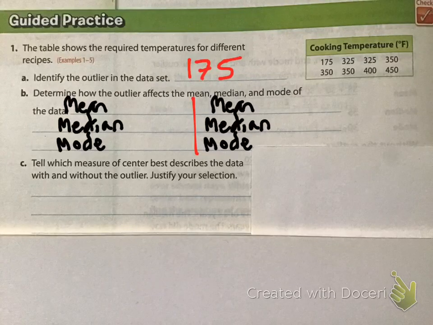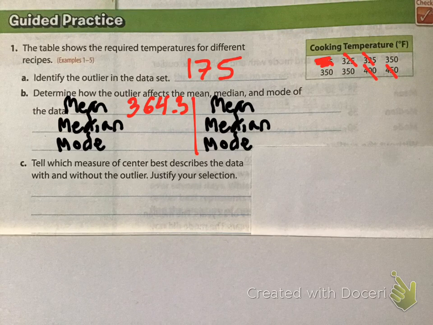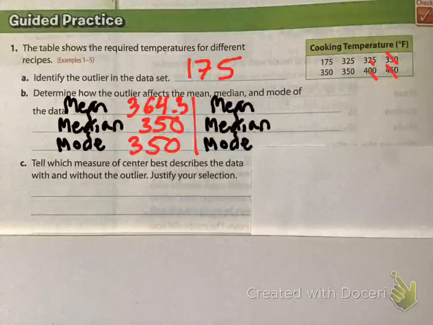If we find this out without the outlier, our mean is going to be 364 and 3/10 degrees. That makes sense seeing as they're all around the 300-400 range. For our median, without the outlier there just becomes an odd number, which is really, really easy. We get rid of our biggest, get rid of our smallest, and so on, and we find that our median is 350. And our mode is going to be, again, 350, because we have that number 3 times.